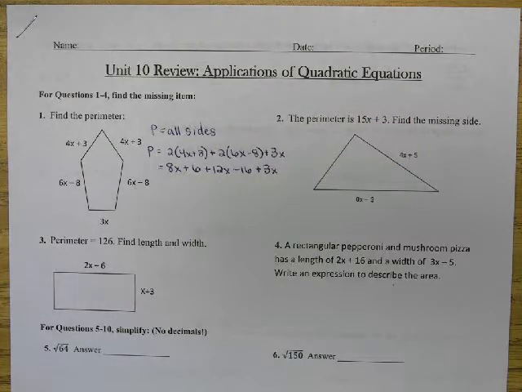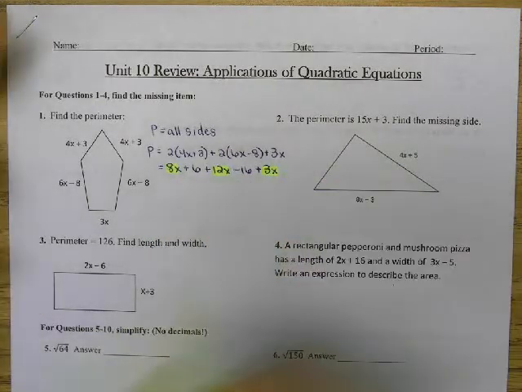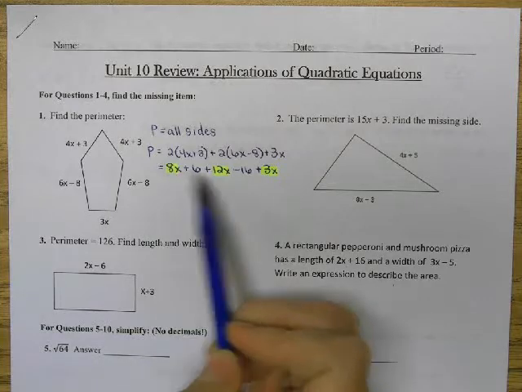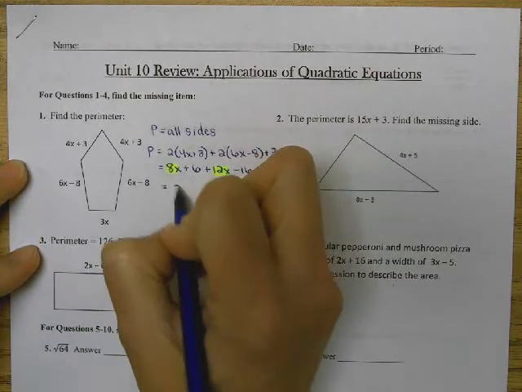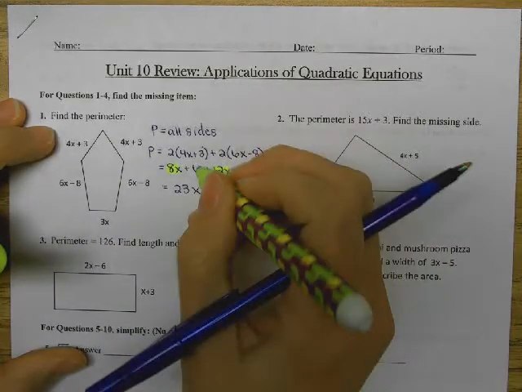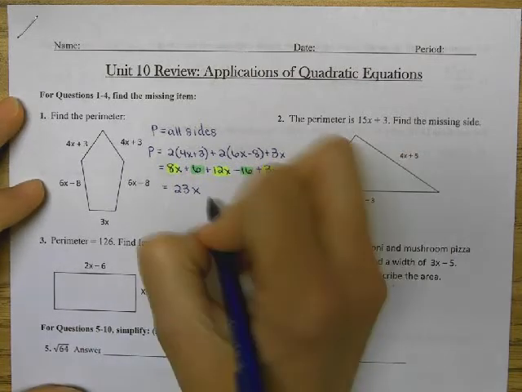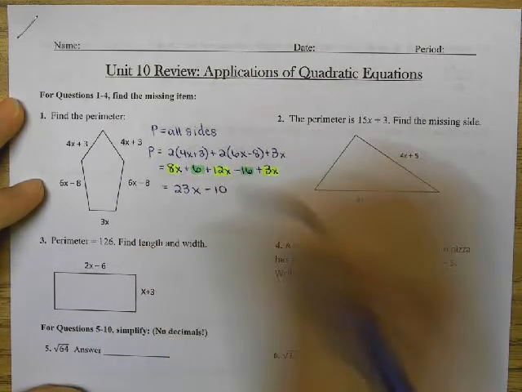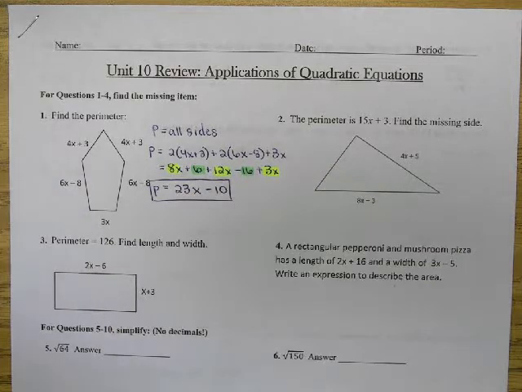From here, I'm going to combine my like terms. So when I do that, I'm going to look at all my x's and combine those. So 8x plus 12x gives me 20x, plus 3x gives me 23x. And then I'm going to combine my constants. So I have a 6 and a negative 16, which gives me a negative 10. So that is my perimeter.